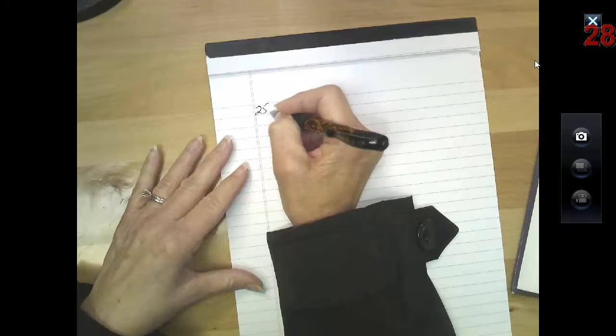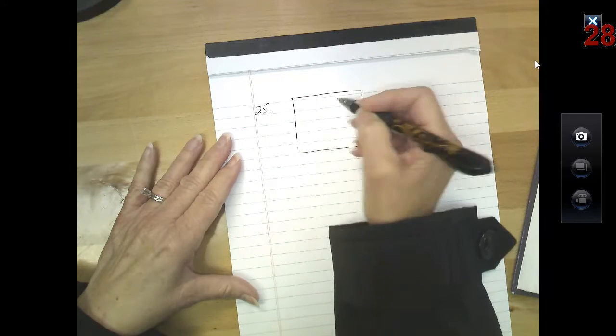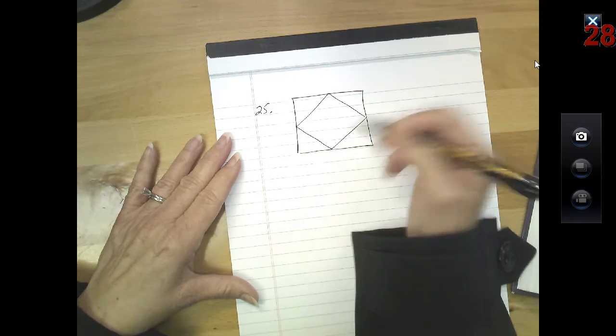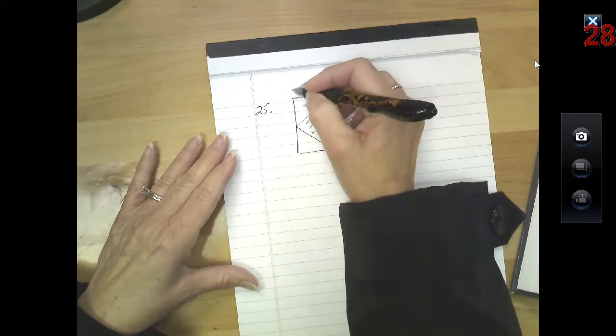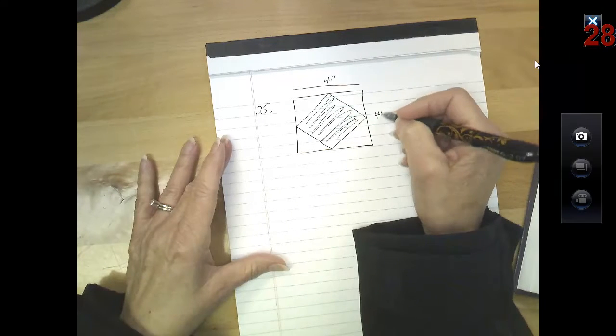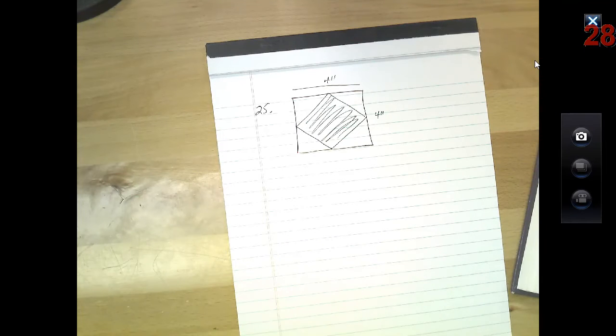One that you might want to see is number 25. On this one, it's kind of hard, but you need a plan.